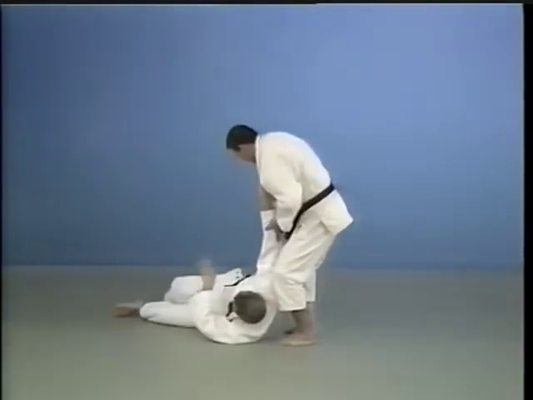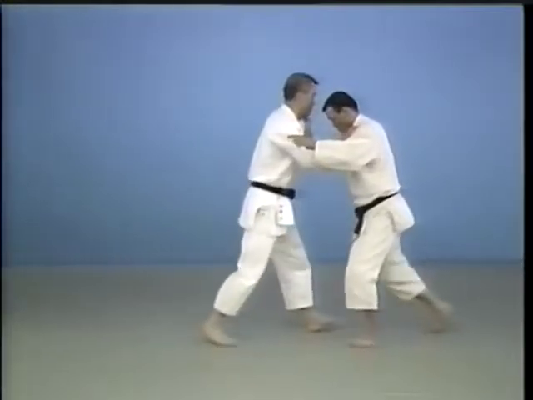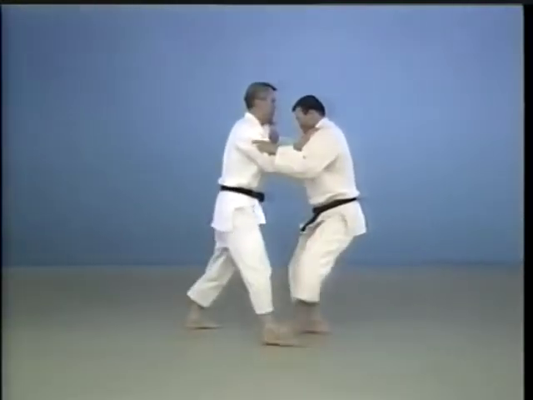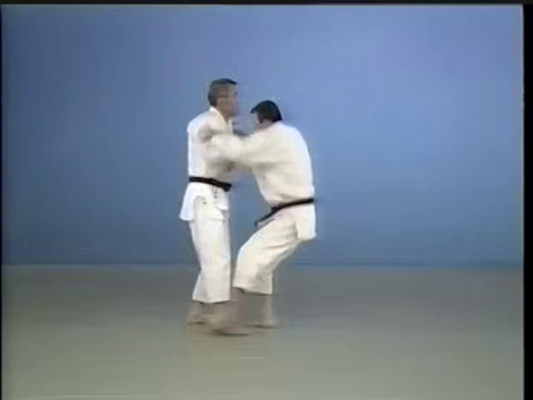Okuri-ashi-harai performed in 2 steps. You step in and sweep away the retreating foot of your opponent.